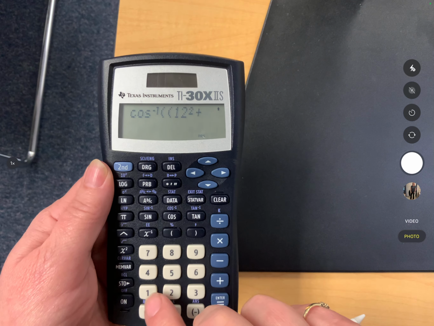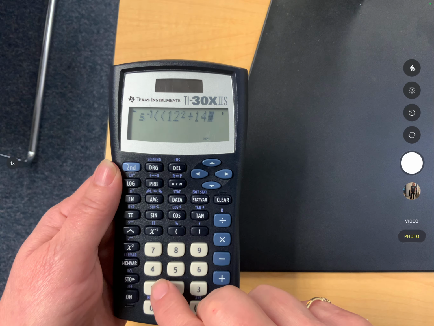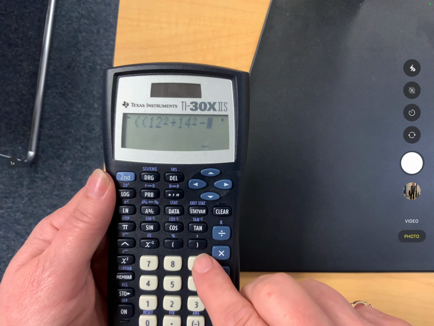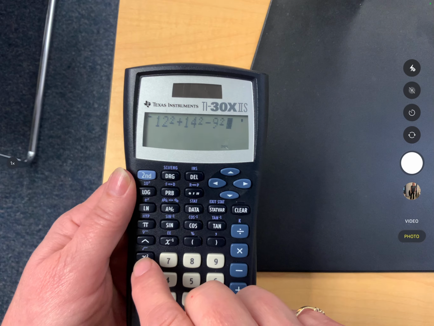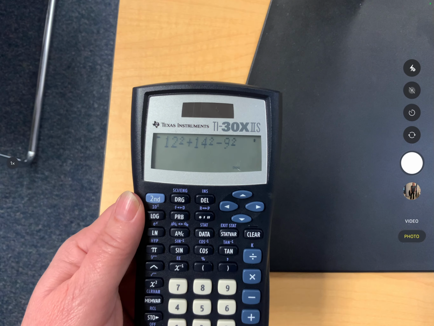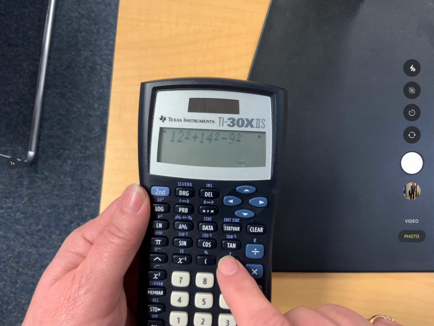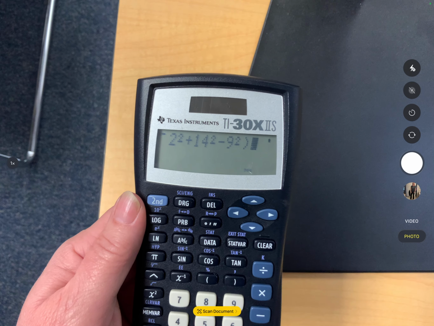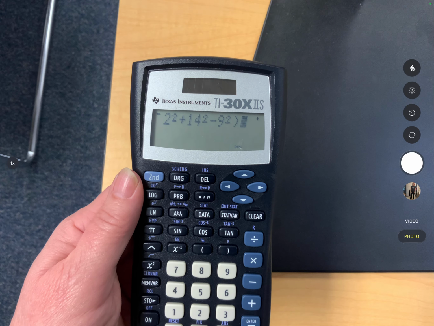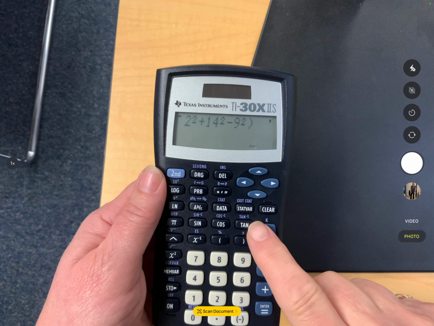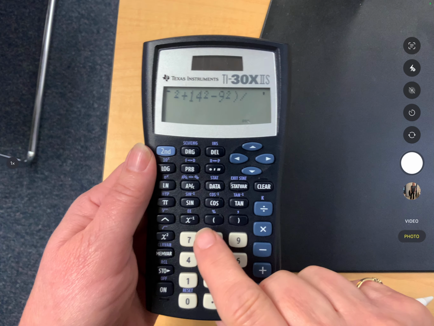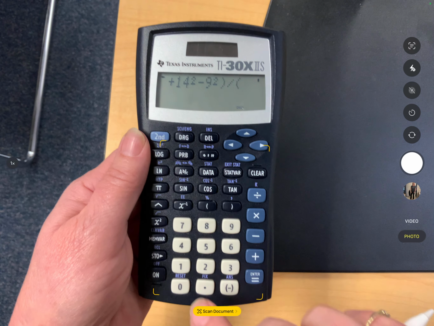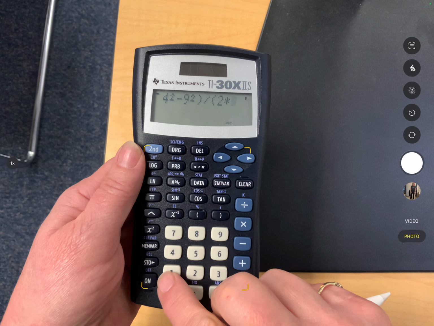And then to find the measure of angle B, oops, you need the inverse cosine. And over here, I had, excuse me.